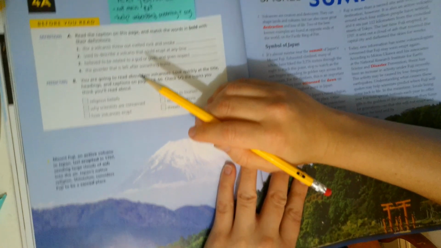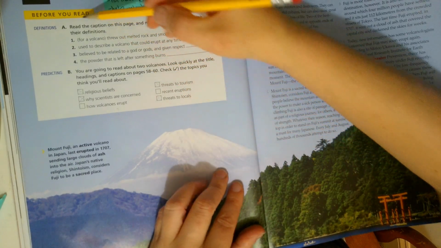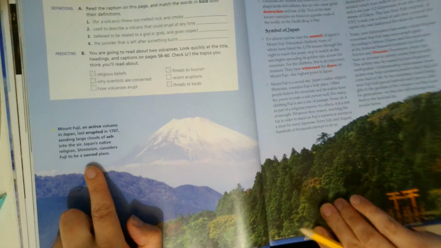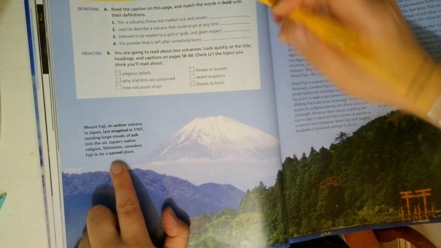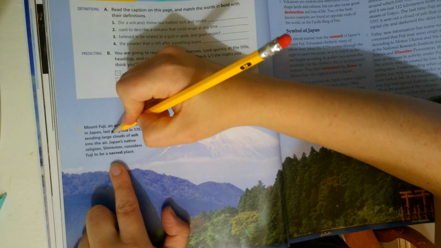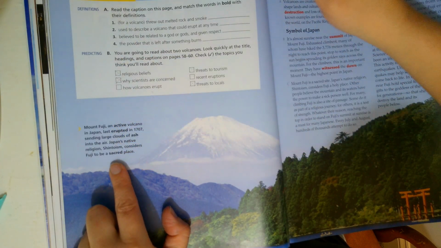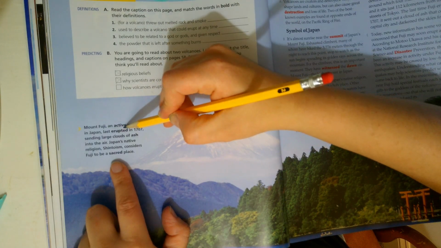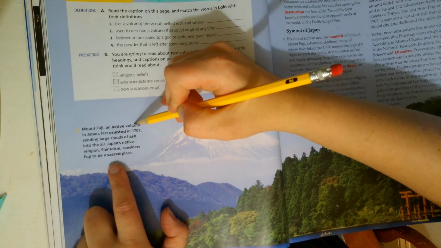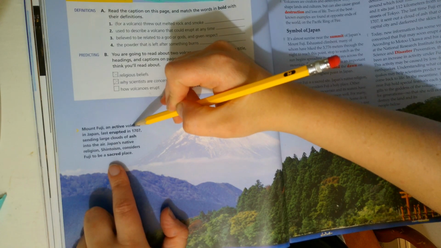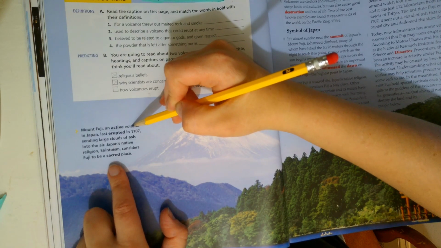So this is a vocabulary exercise. Read the caption on this page. So this is my caption. Okay, read the caption on this page and match the words in bold. These are the words in bold right here with their definitions. So I have active, an active volcano. Well, I think an active volcano is one that is rumbling and smoking and sending up fire.